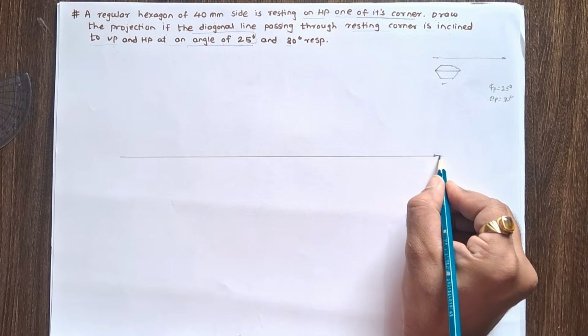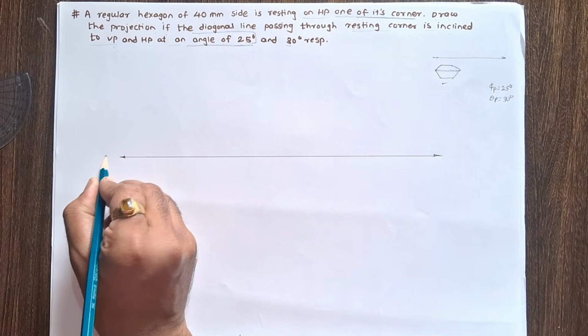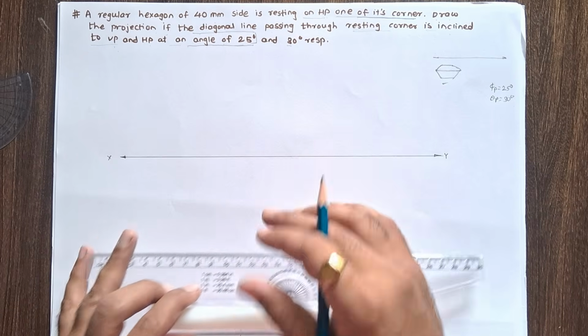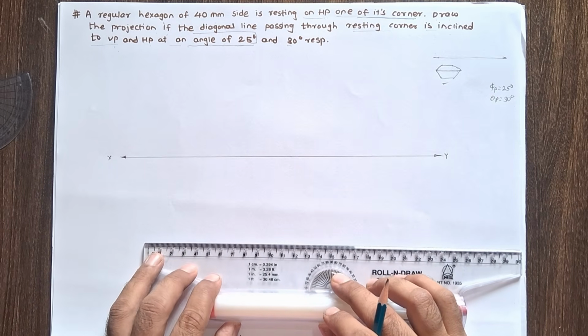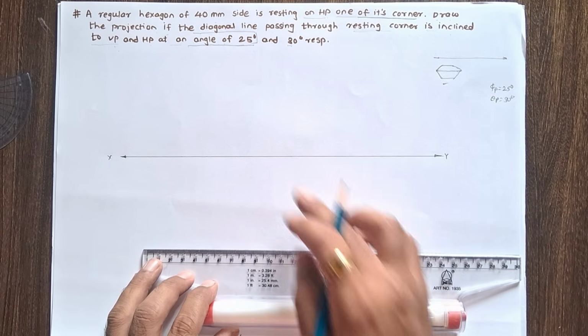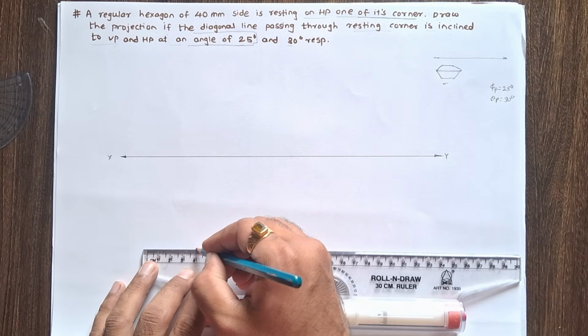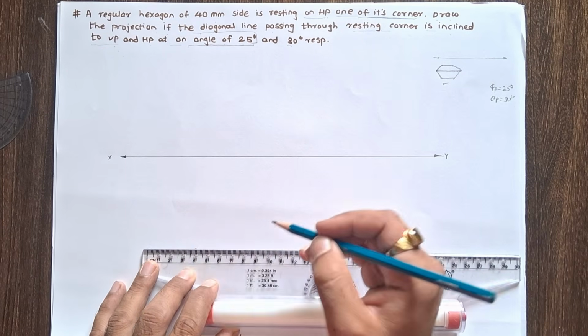Draw the XY line first. Hexagonal plane 40 mm side is given, so draw the hexagon of dimension 40 mm. Below X axis, draw a hexagon.